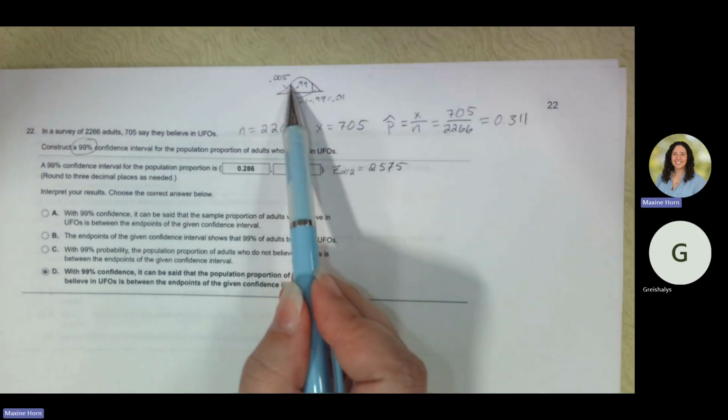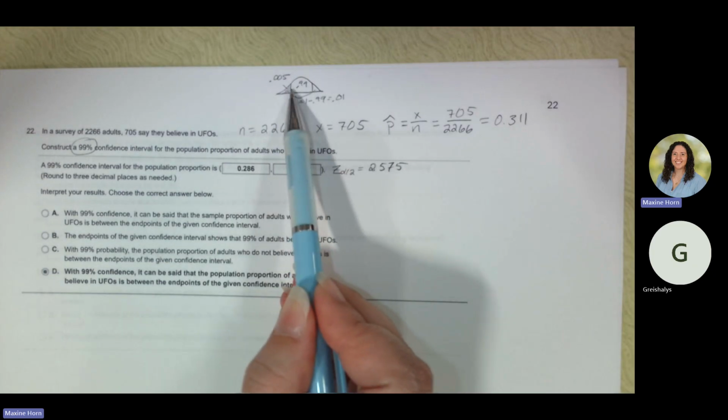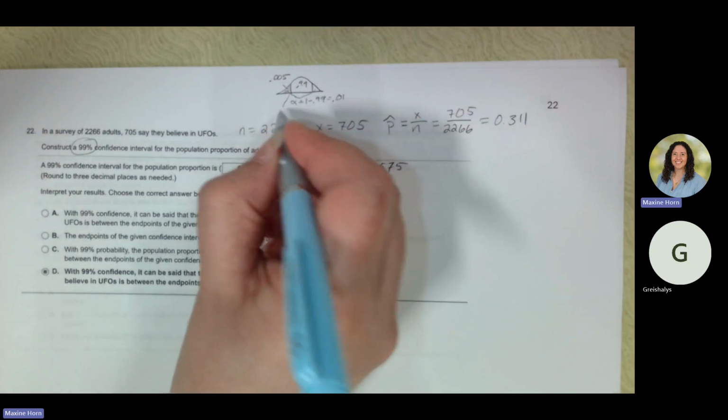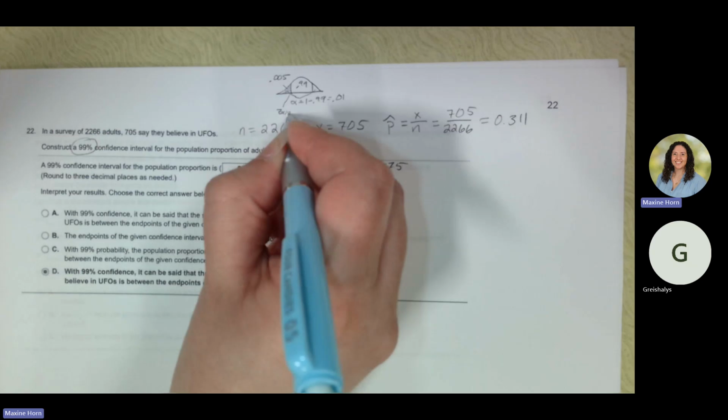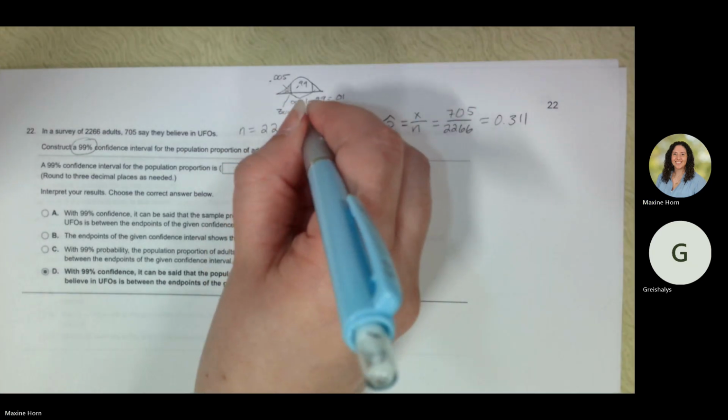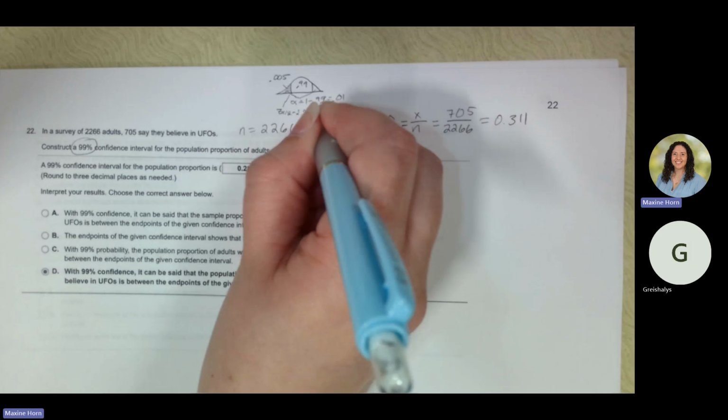So I need to look up in the table the area of 0.005 and find the corresponding z-score to that area. And that's going to give me 2.575. Actually, it's going to give me negative 2.575, but then I just make it positive. Okay, so I have my z-score.